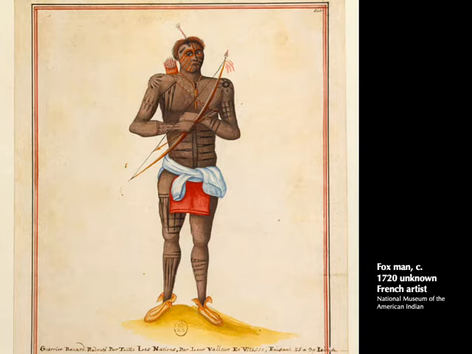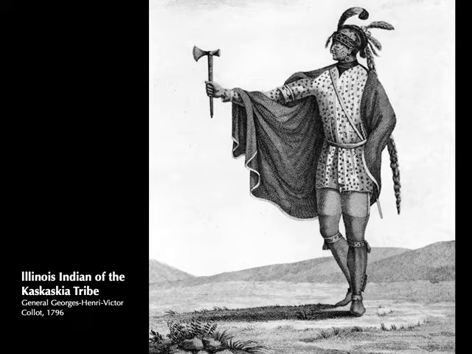And actually, markings on the face and body were very typical and common among these tribal groups at this time. Here is the Foxman from 1720, also wearing a breechcloth and moccasins. And then here's an actual member of the Illinois Nation, the Kaskaskia tribe. And we can see here the kind of embodiment of how somebody might have dressed during this period.